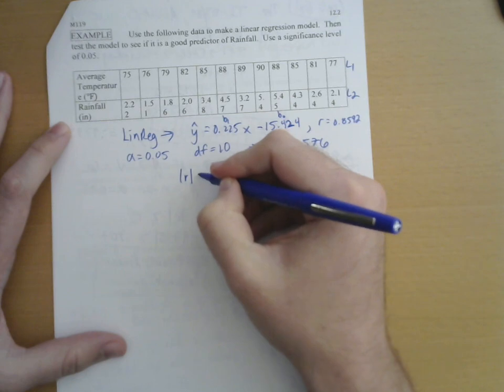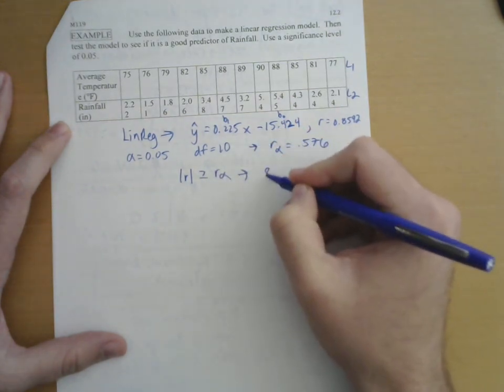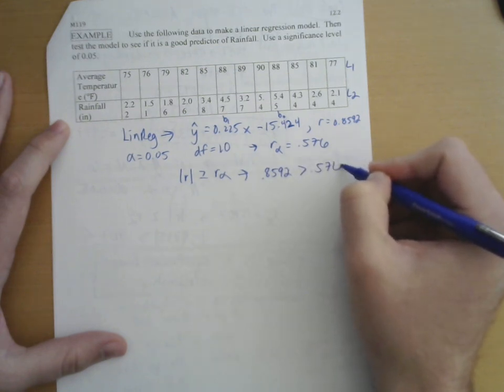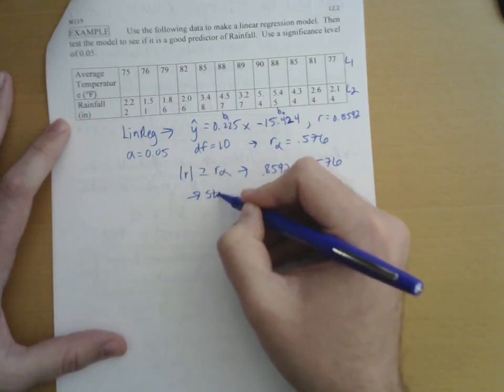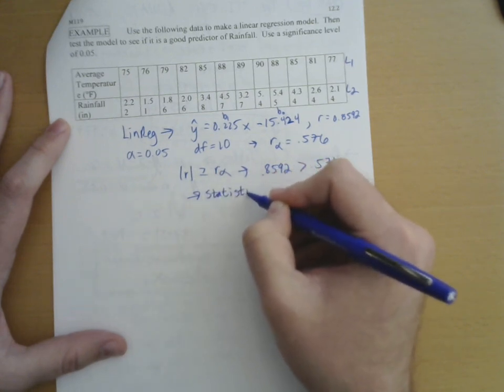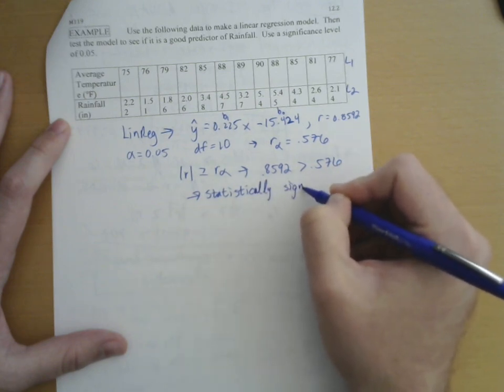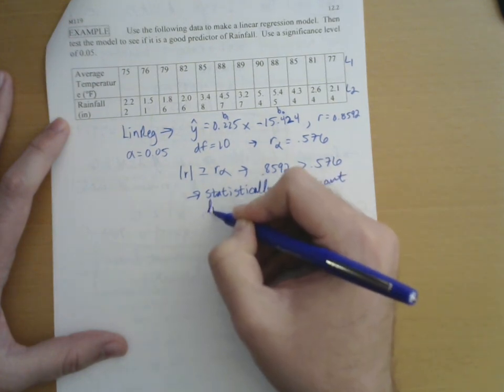Again, we look at the absolute value of R compared to R sub alpha. And so ours is 0.8592, and that is certainly greater than 0.576. So that means we do have a statistically significant linear relationship.